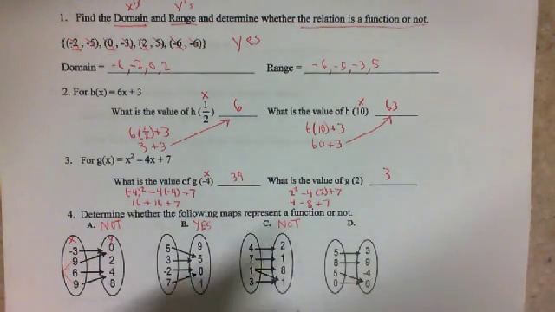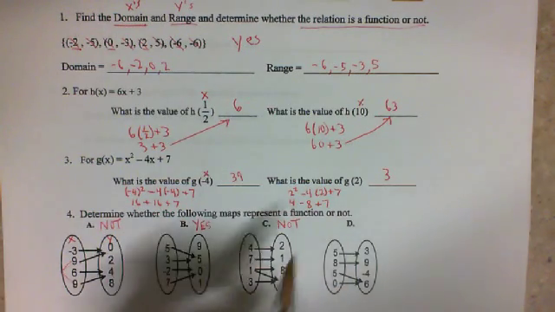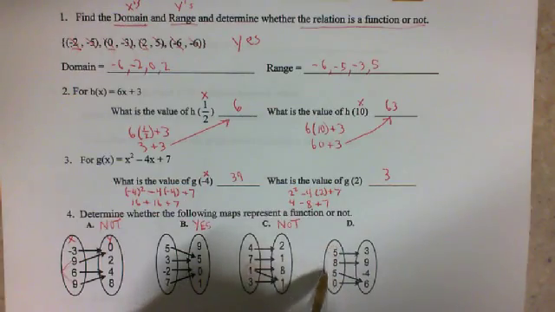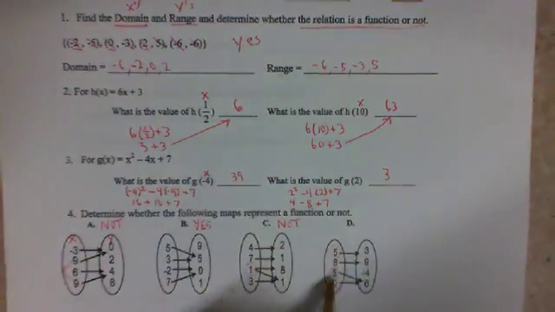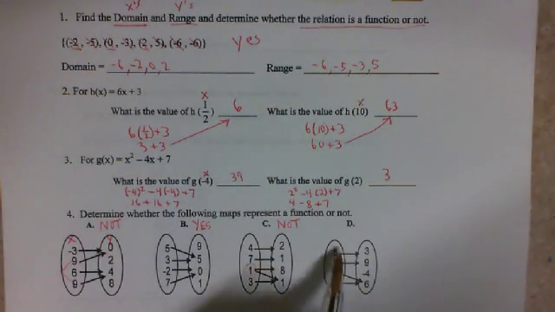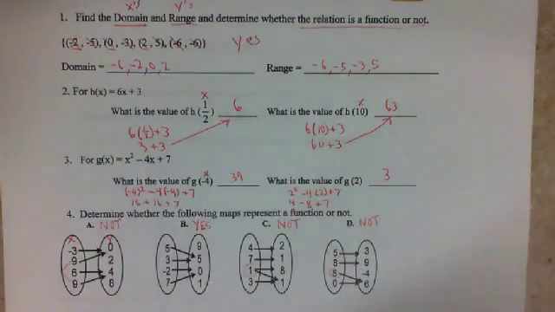Alright, then finally D. 5 goes to 3, 8 goes to 9, 5 goes to 6, 0 goes to 6. Yeah, they kind of try to do it again here, right? There's that 5 showing up twice, going to 2 different numbers. Not really a traditional way of writing a mapping diagram, but if you were to see this, understand it does not follow the rules of a function. So we're going to say nope, not a function. It's breaking the rules. So the only one that's yes is B.